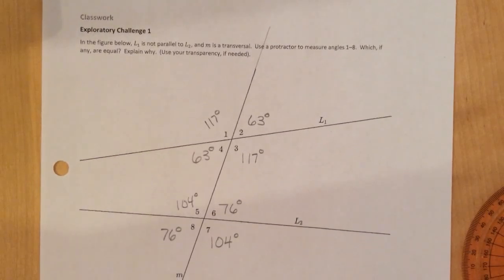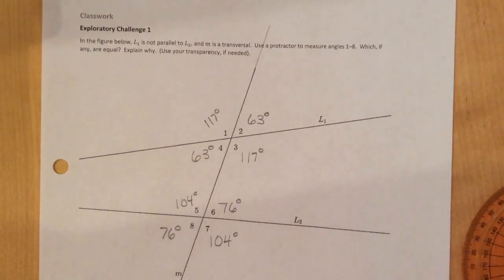Okay, so we've got these angle measures. If you're off by 1 or 2, down here it's okay. But notice that these angles that are on a straight line here are adding up to a full 180 degrees. So 104 plus 76 is 180. So you can check your measurements that way. You should have gotten something similar to this.